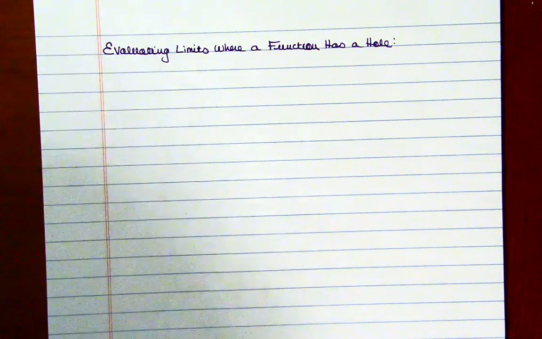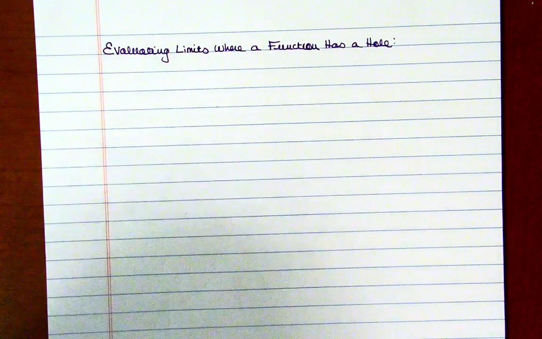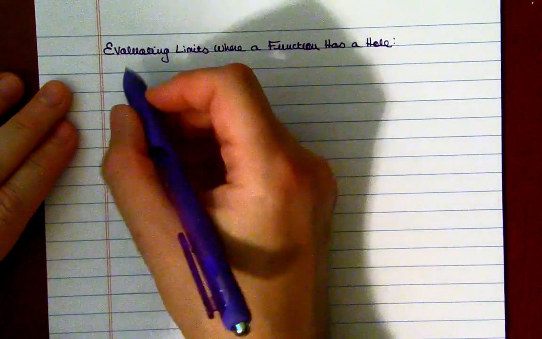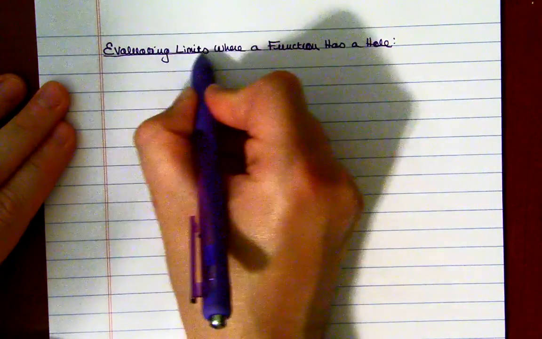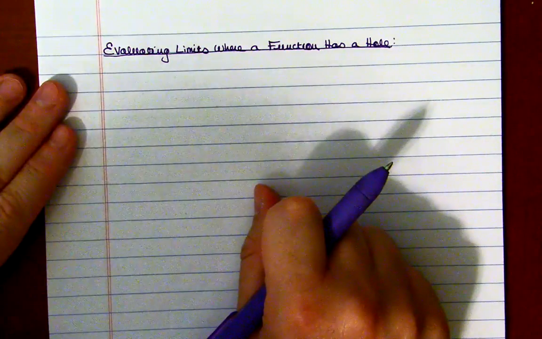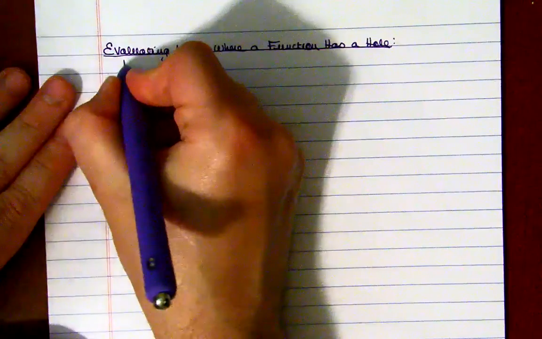So we know how to evaluate limits where a function is continuous. We just plug in. Now we need to talk about how to evaluate limits where a function has a hole. And we're actually going to start the exact same way that we do for where we're continuous. We're just going to plug in.